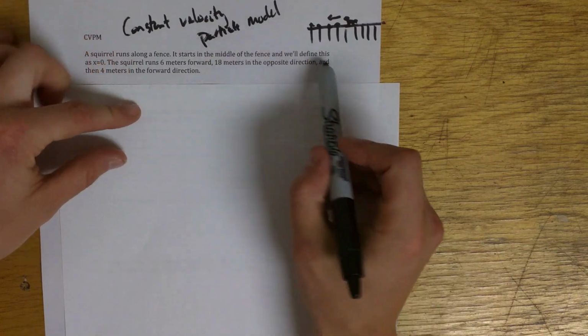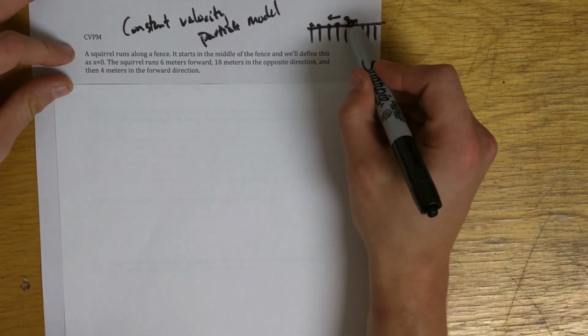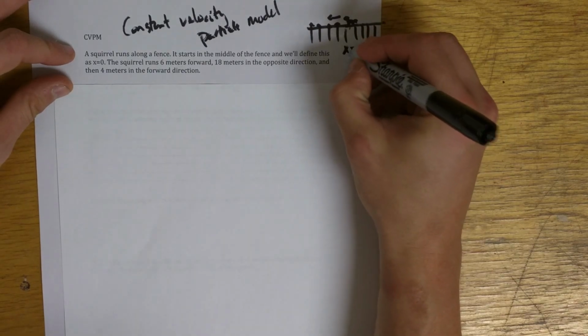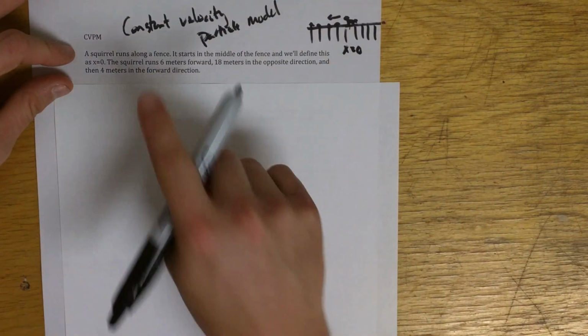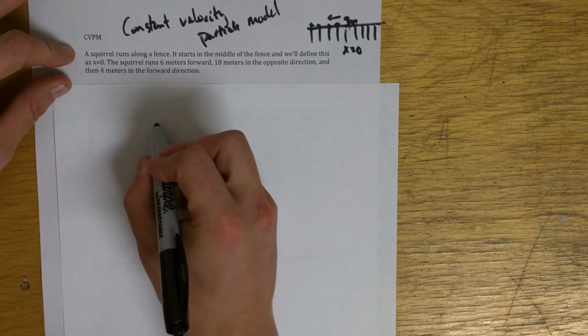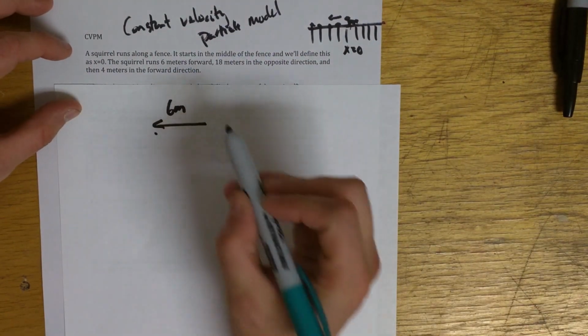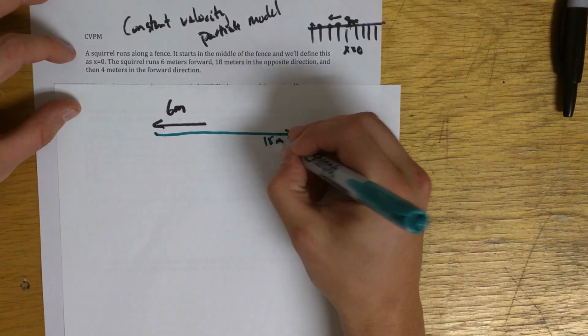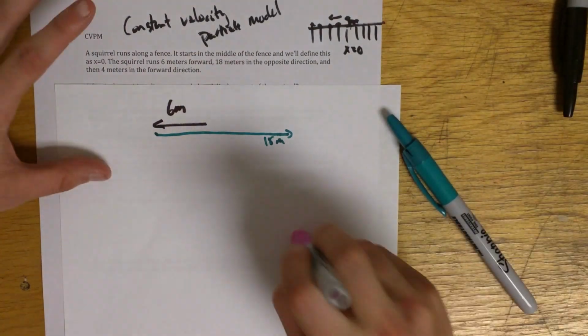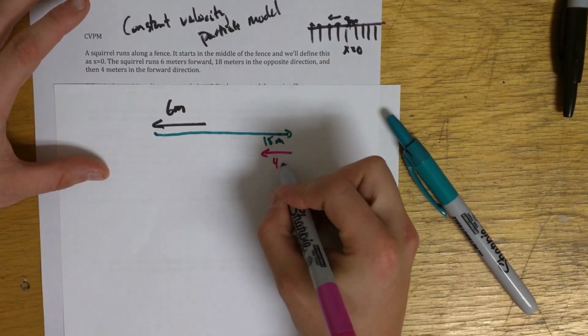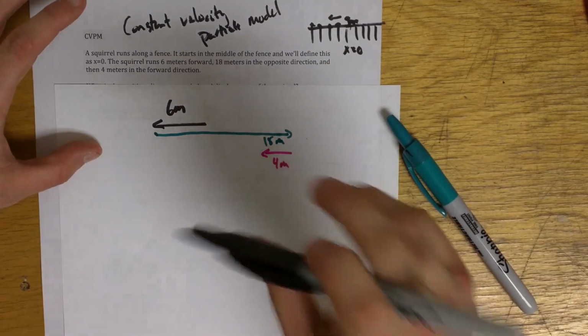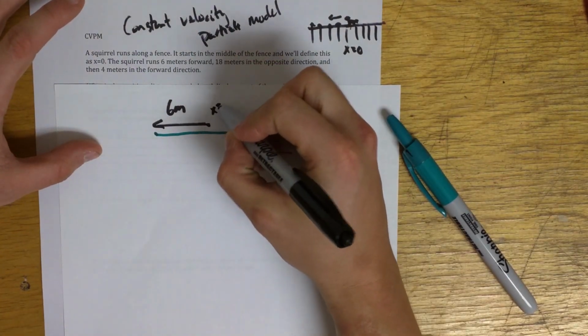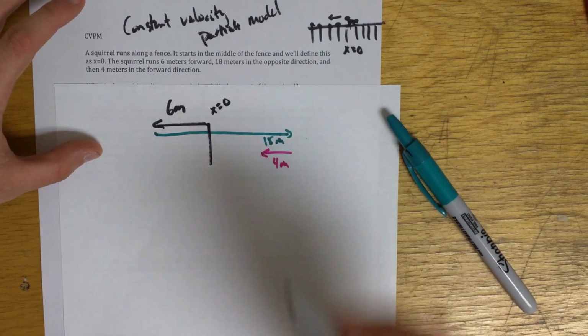So we're going to define, as the problem says, the middle where the squirrel starts to be x equals 0. Then the squirrel moves forward 6 meters. Then the squirrel turns around, goes in the opposite direction from this point, 18 meters. And finally back in the forward direction for 4 meters. So the squirrel starts here, x equals 0, but ends up over here.